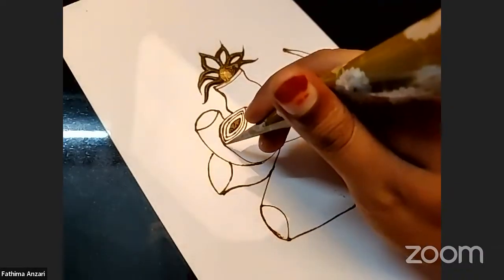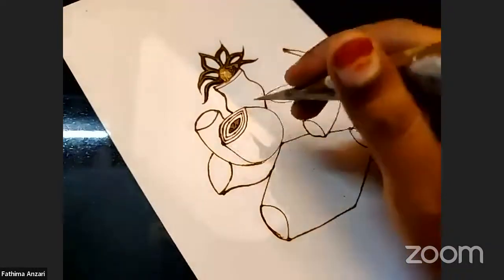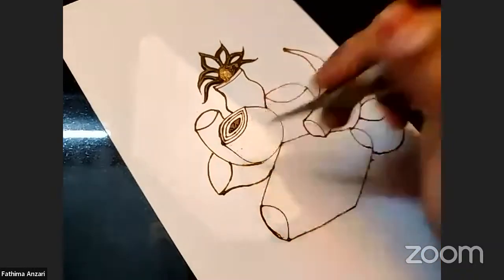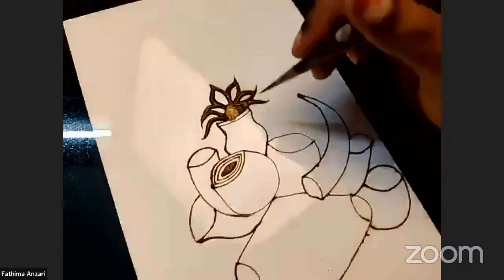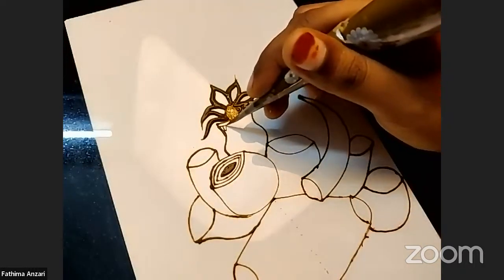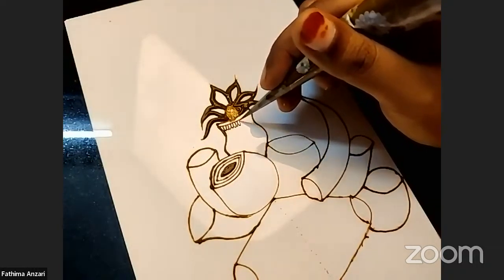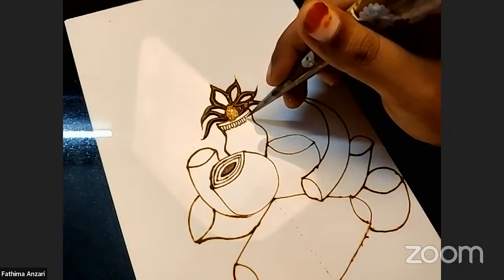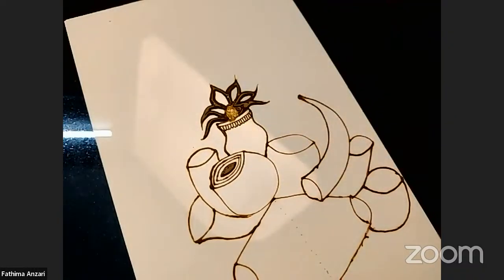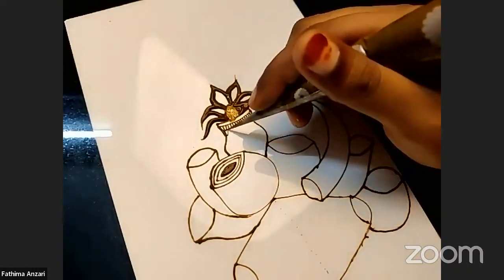Before that, okay, not before that. So we'll move on to these details first and then we'll bold it, okay? Because there is a high chance it will go a bit messy. So we'll start from the top to the bottom because that is the easiest way to avoid a mess. So starting with the pot, I'm giving some detailing by giving some humps or scallops, whatever you want to call them.